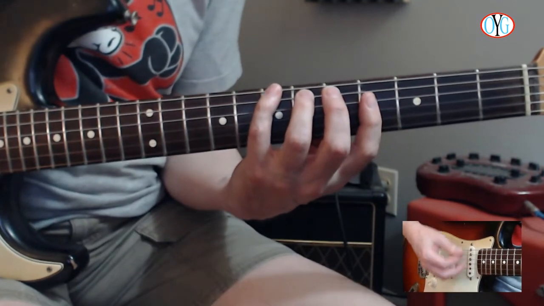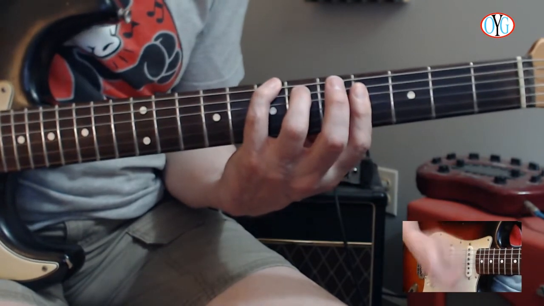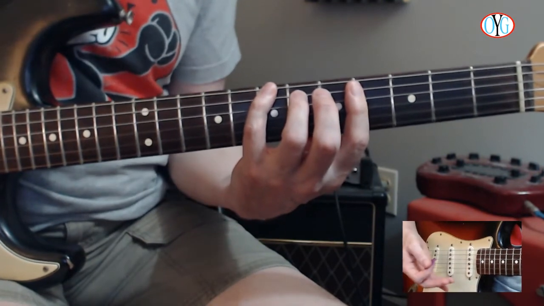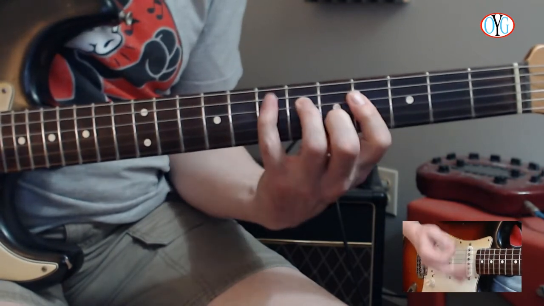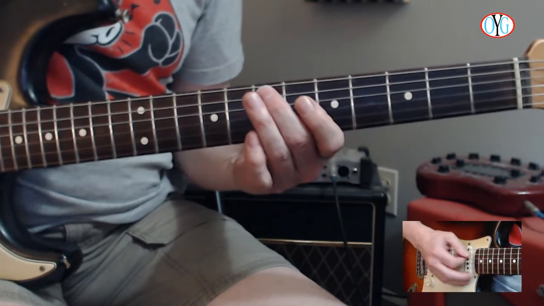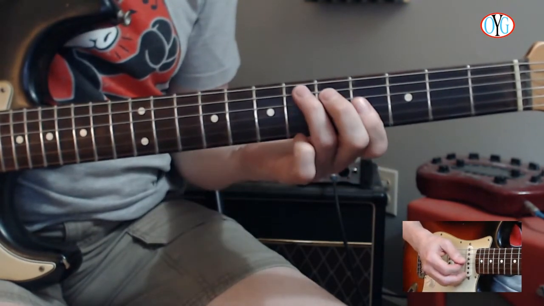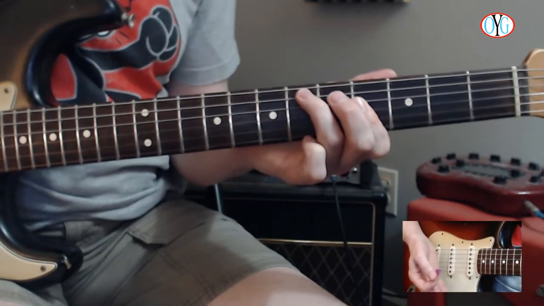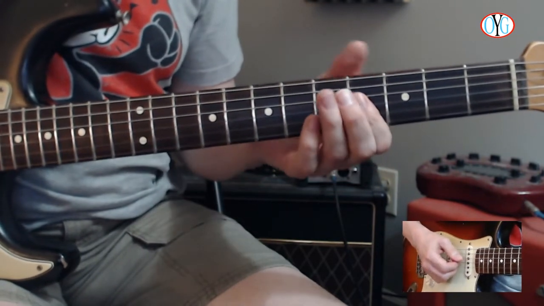Let's use the G form and the C form, right? And we can modify the G form. We can even modify the C form by leaving that root off, because here we have a root, so we could actually do this. So a little bit different. Okay, we can even leave that off and just play the second, third, and fourth strings.